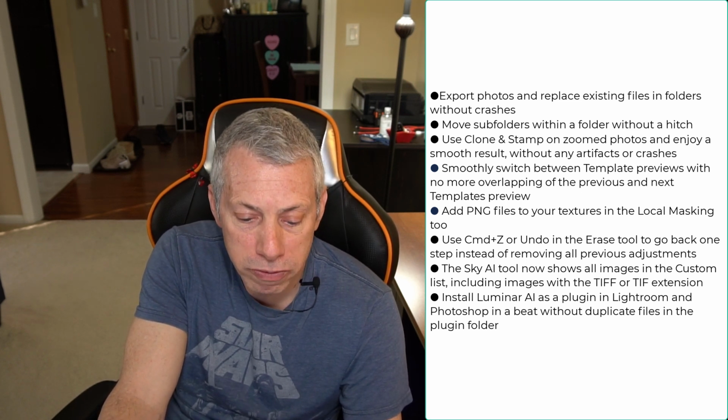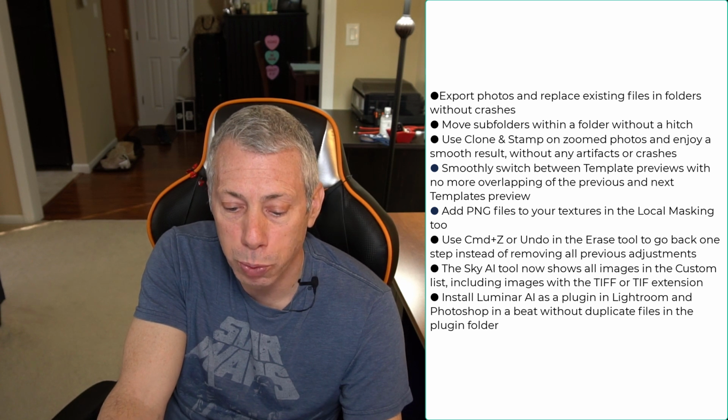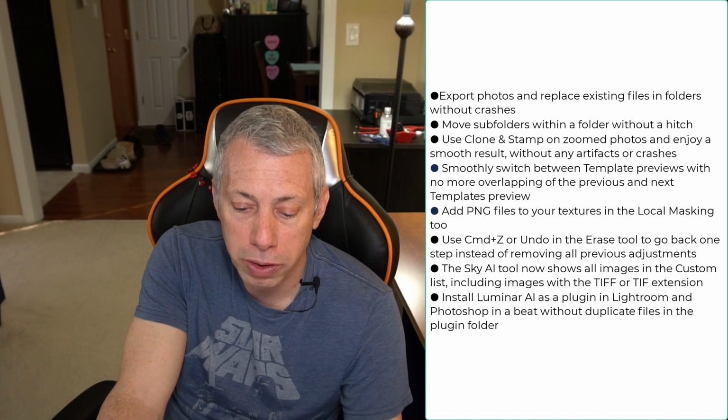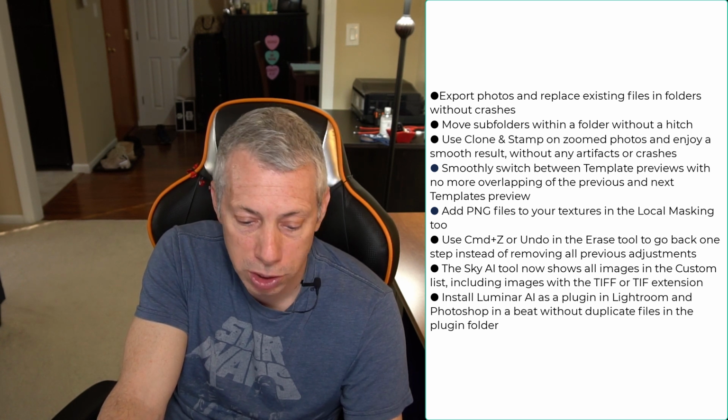I'm going to hit you up with the highlights. Okay, export photos and replace existing files in folders without crashes. Well, that's for Mac users. Also for Mac users, move subfolders within a folder without a hitch. Use clone and stamp on zoom photos to enjoy smooth results without artifacts or crashes.